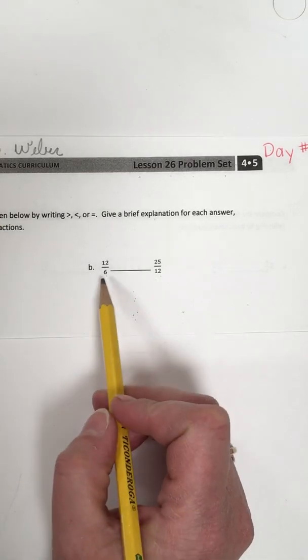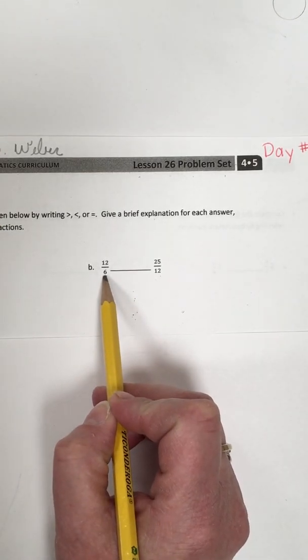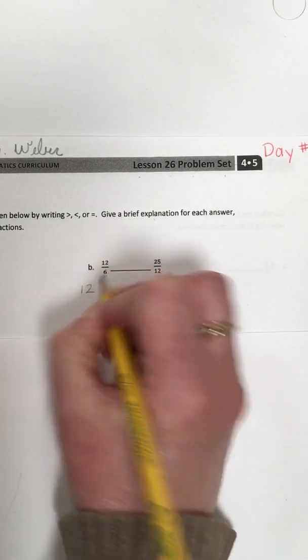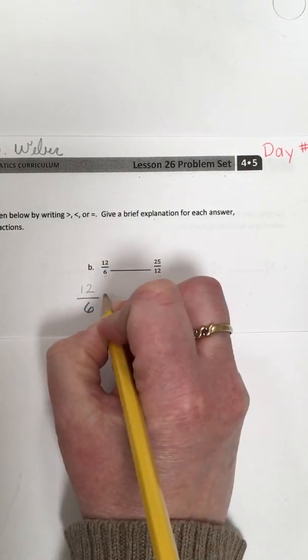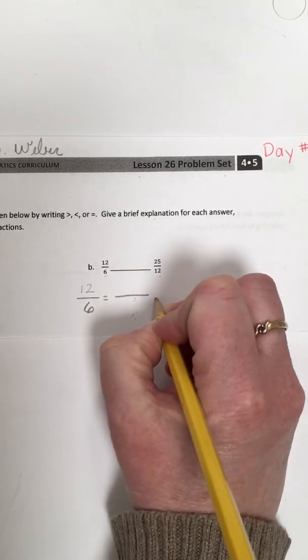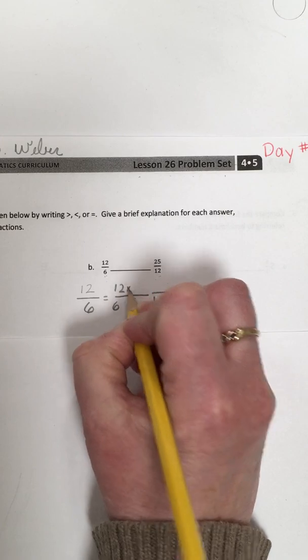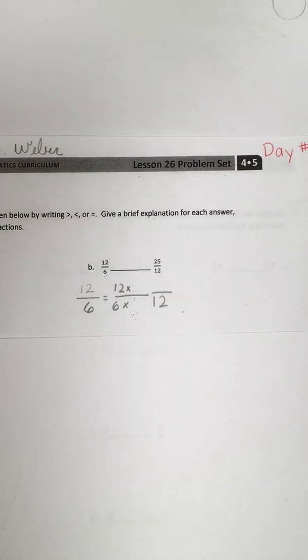One way is I see that I can decompose sixths into twelfths. So I'm going to do that. Make sure you're doing the work with me. I want to see it.